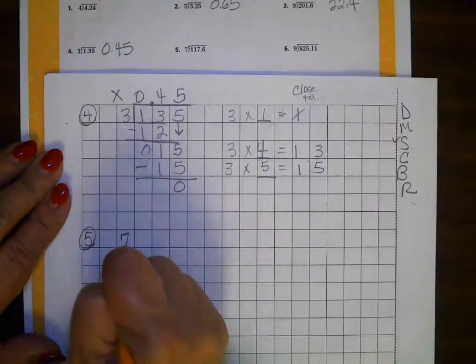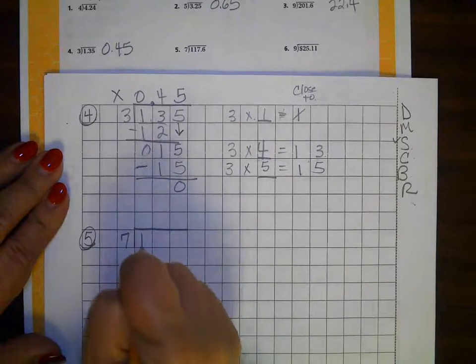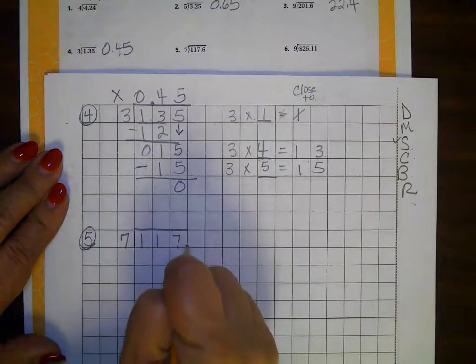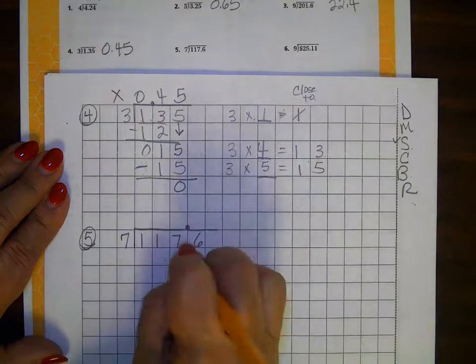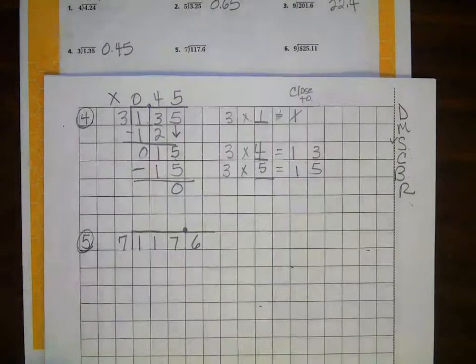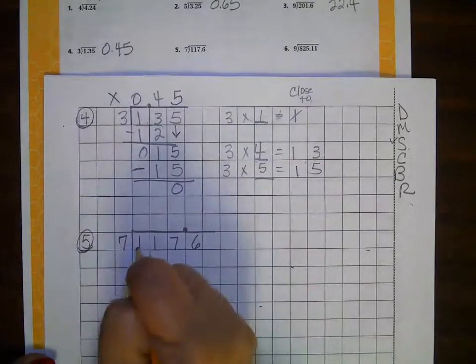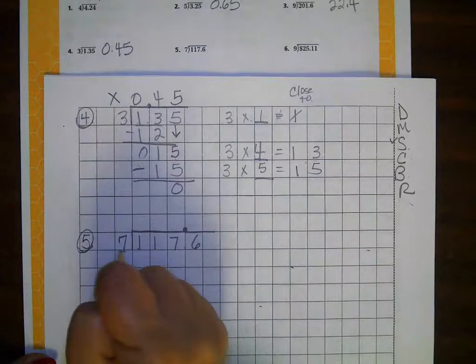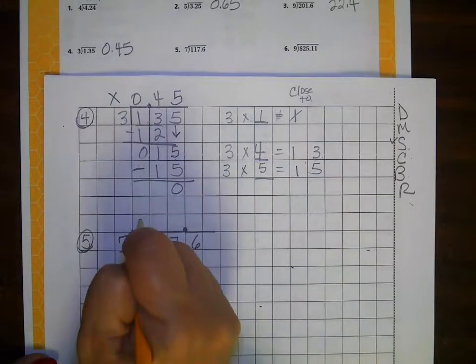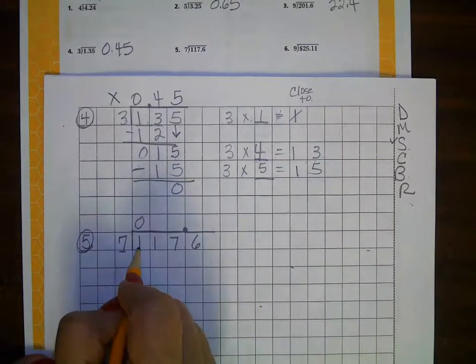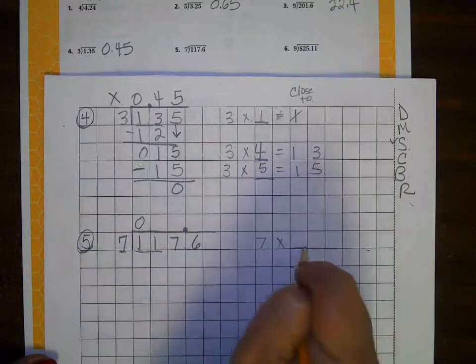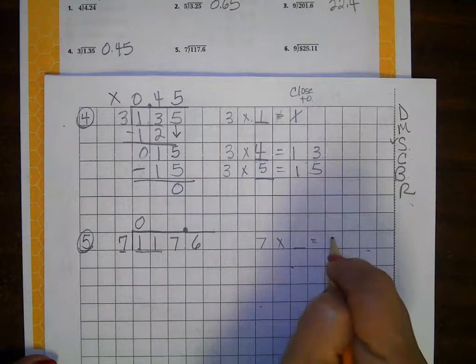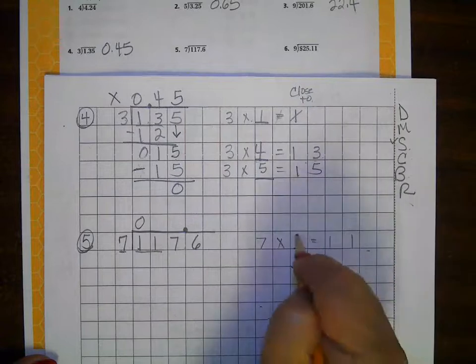Question 5. 7 goes into 117 and 6/10. Bringing up my decimal. I'm just going to go ahead and erase that part. 7 cannot go into 1 because it has to be equal to this or bigger, right? So it's less than 7, so it'll be a 0. But it can be an 11. 7 times what equals 11? And it's going to be 1.